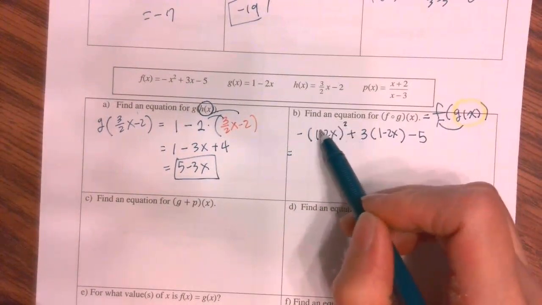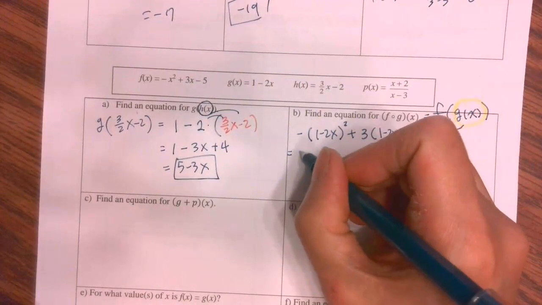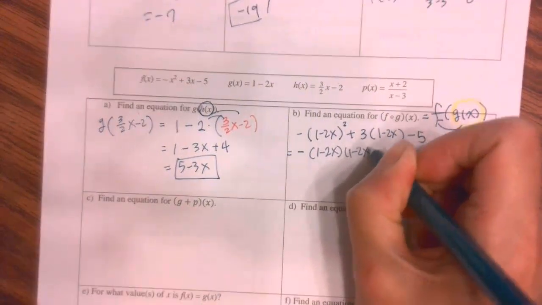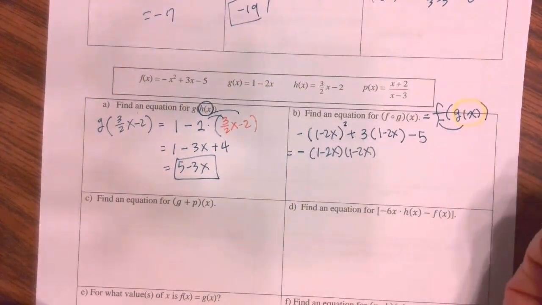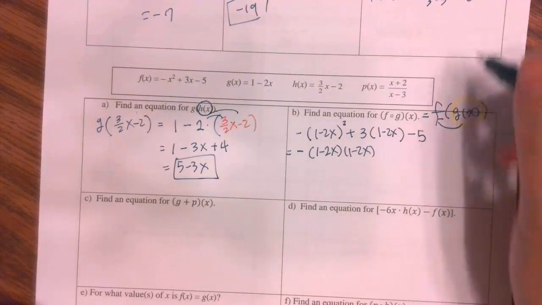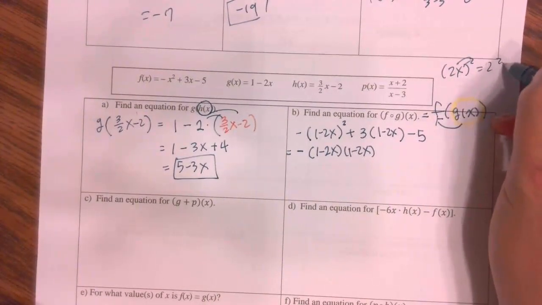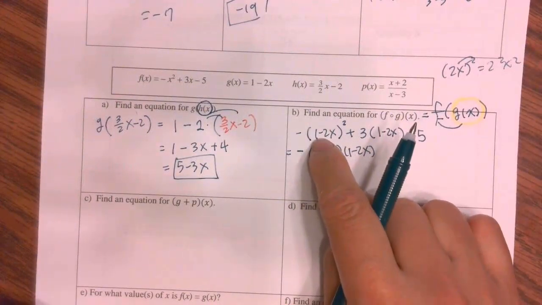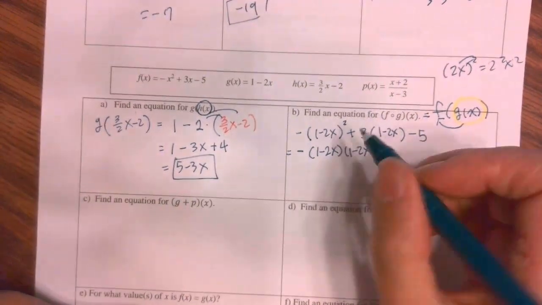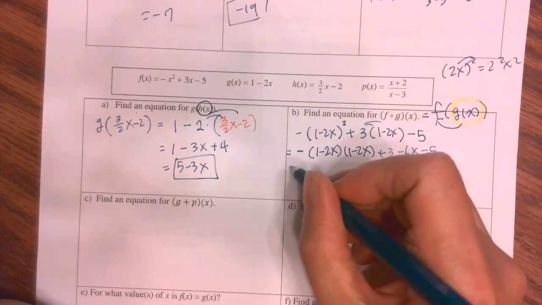Please don't distribute that square in here and here. We cannot do that. Then what should I do? You need to write 1 minus 2x twice and then FOIL it or distribute it, because this is a binomial. You can distribute the exponent if it's like a monomial, like something like this. Then yeah, 2 squared x squared. But when you have a plus or minus in the middle, more than one term, you cannot distribute it. Please don't. Okay. Plus 3 minus 6x minus 5.